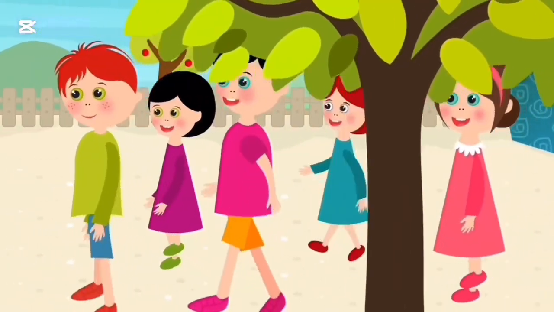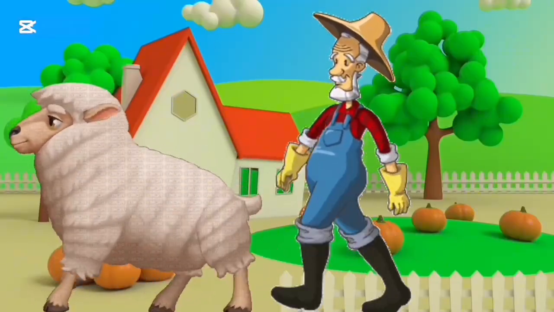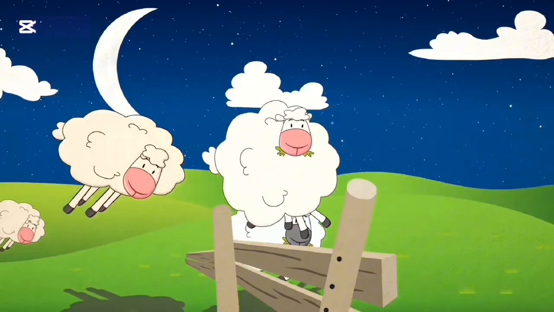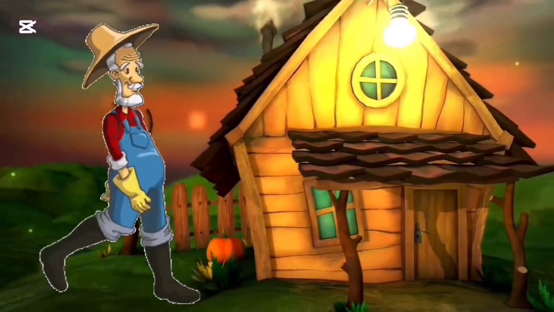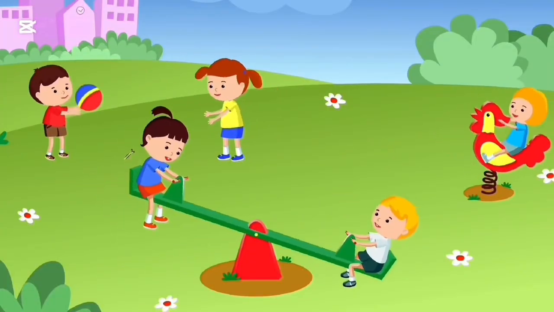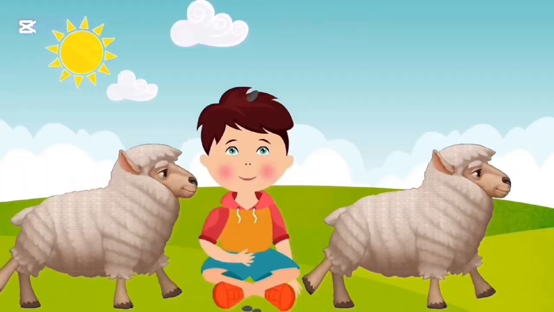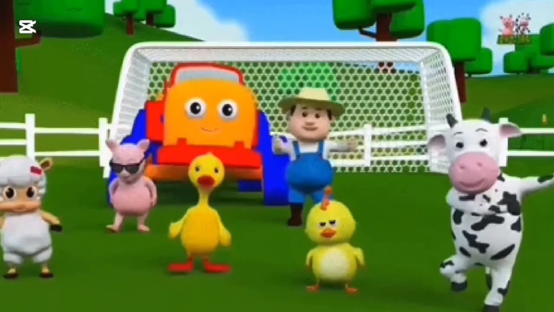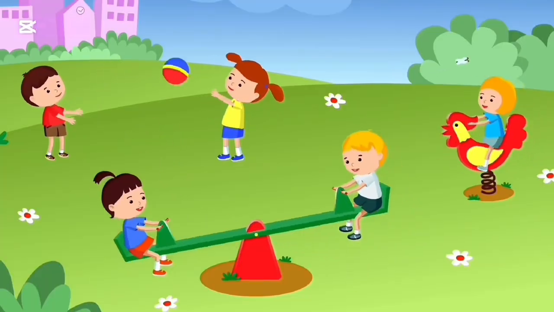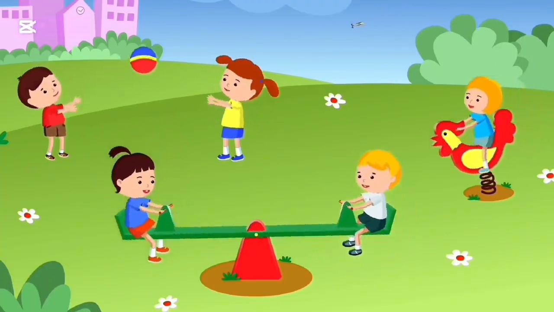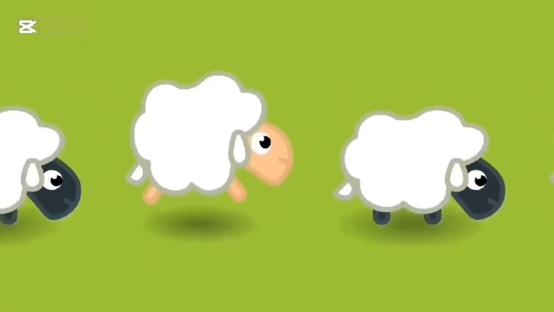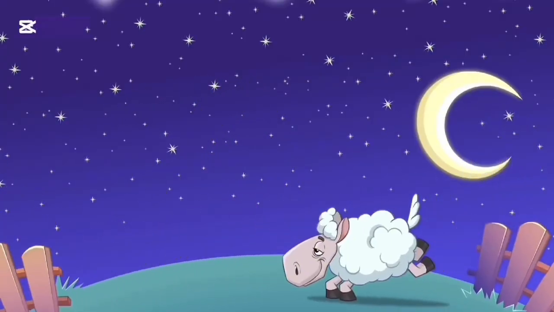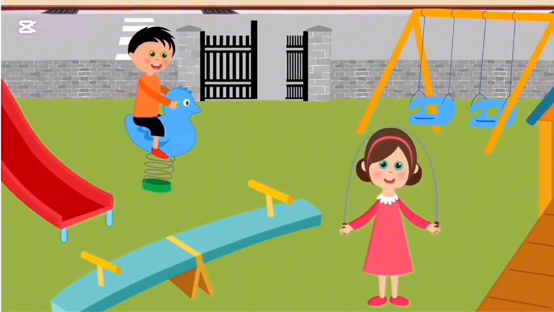Baa baa black sheep, have you any wool? Yes sir, three bags full. One for the master, one for the dame, one for the little boy who lives down the lane.